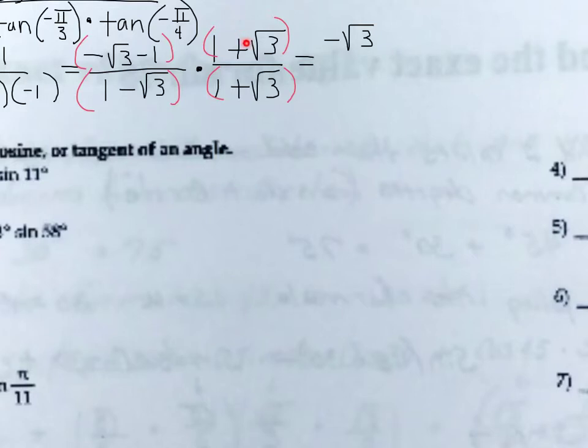Negative square root of 3 times positive square root of 3 is negative square root of 9, which is negative 3. Then negative 1 times 1 is negative 1. And then negative 1 times square root of 3 is negative square root of 3. Okay, so that's the denominator.